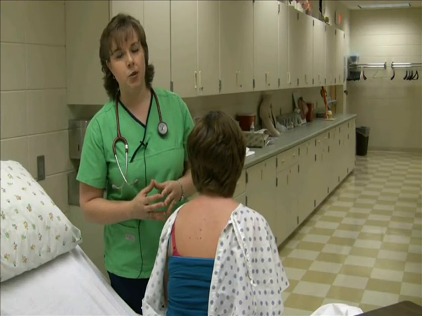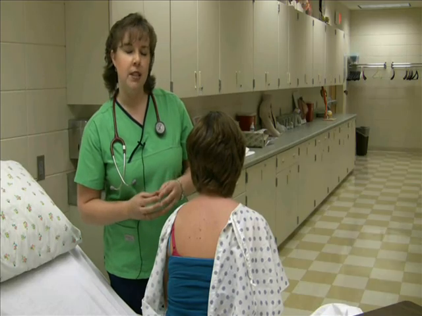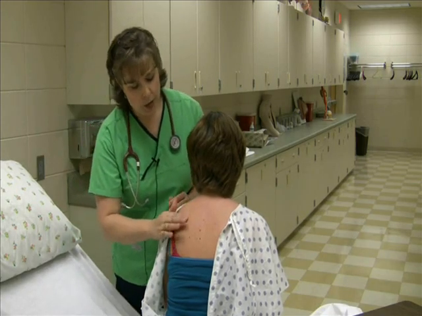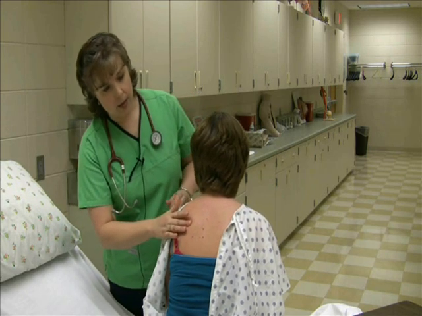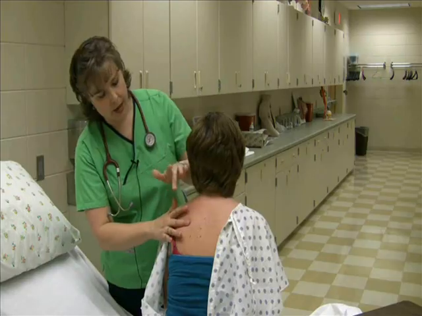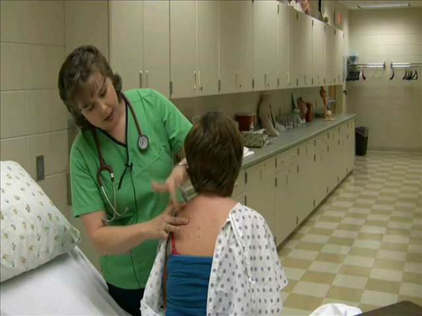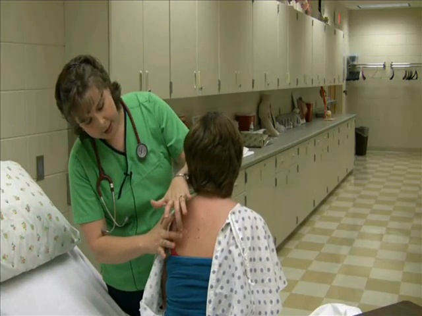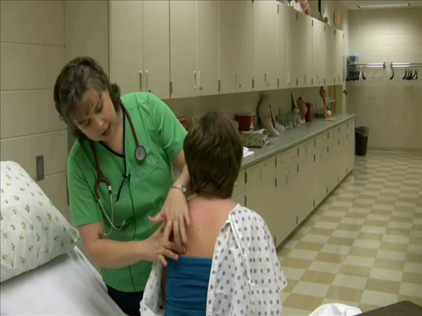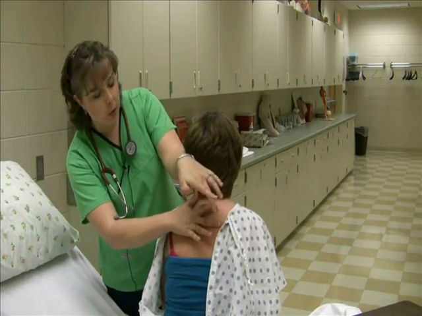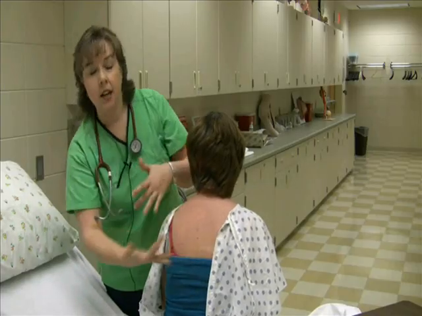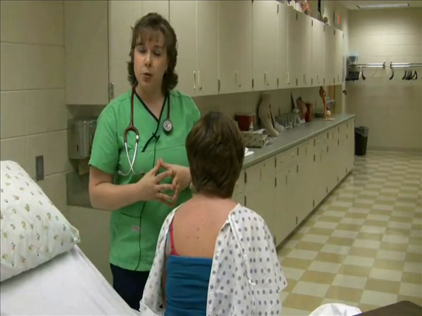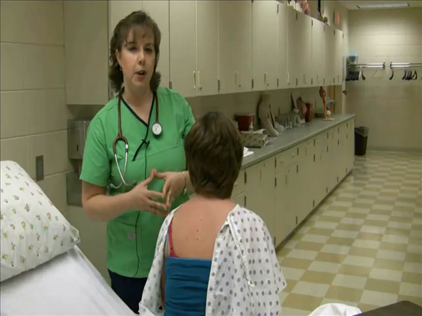The next thing you need to do is percuss. When we percuss the chest, we are listening for the different sounds that fluid makes versus air makes within the body. So when you percuss, you need to go in between the ribs on the front or in the back, start at the top, and listen as you work your way down. What you should hear should be more of a resonance in sound. If you hear any dullness, that can indicate there's fluid or a mass in that area, and further assessment needs to be done.